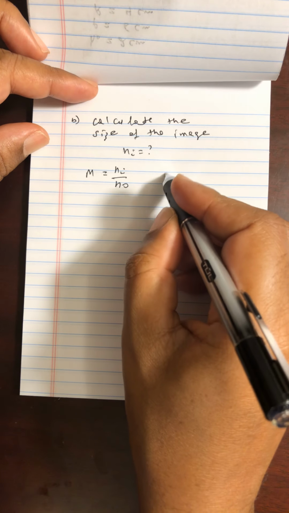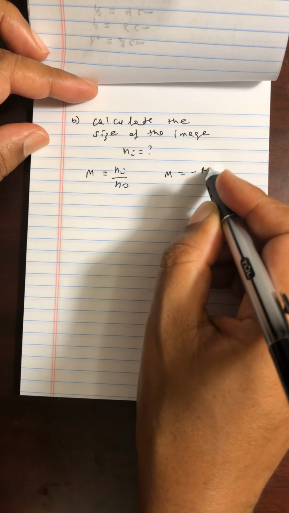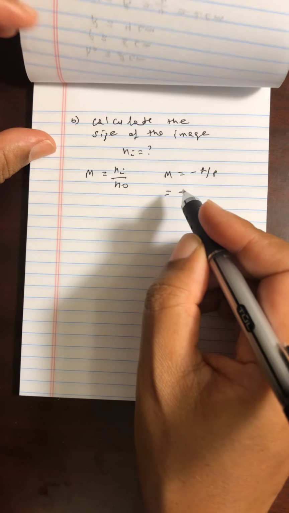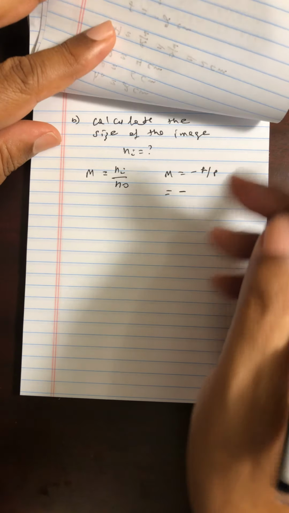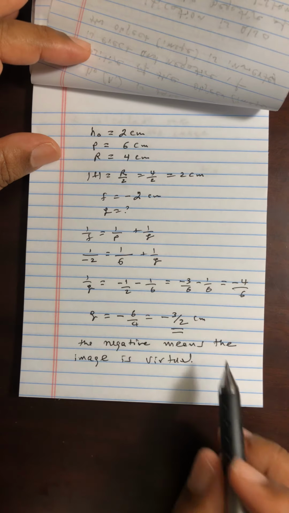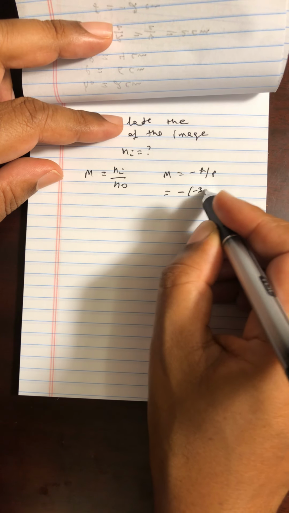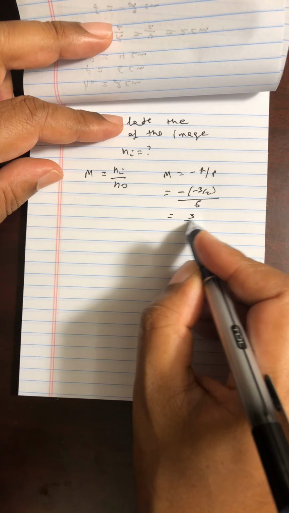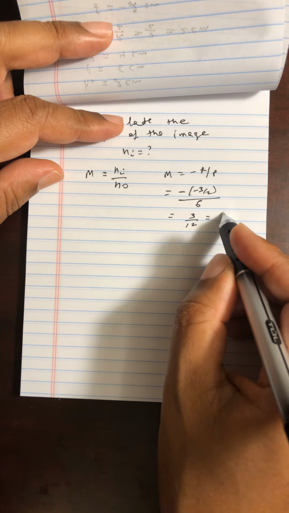But we also know magnification equals negative Q divided by object distance. So this is the negative of image distance, negative 3 over 2, divided by object distance, which is 6. Okay? So that is 3 over 12 or 1/4.